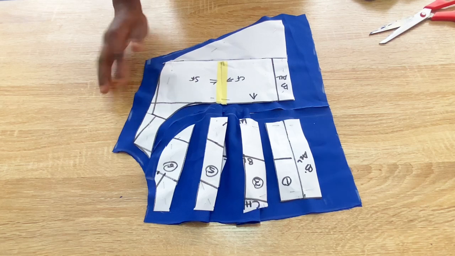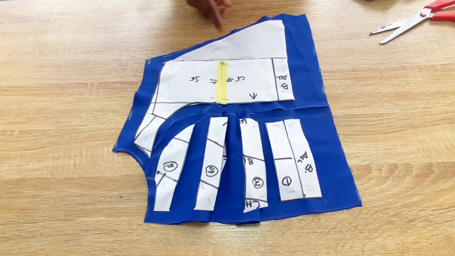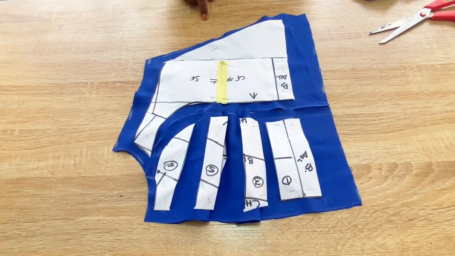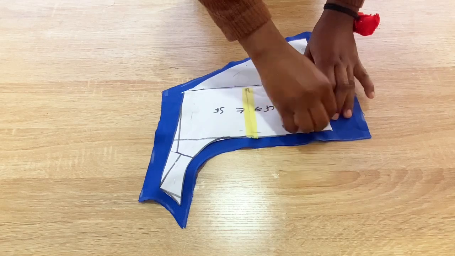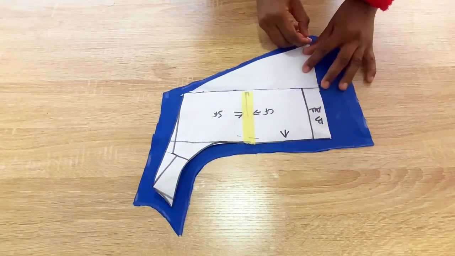For the side here, I have 1 inch allowance, at the bottom 0.5 inch, and that is what we have. I'll take out the pattern now so that we can work on it.